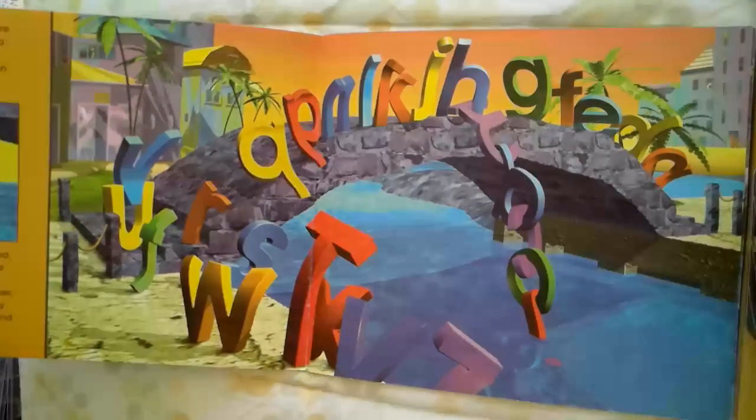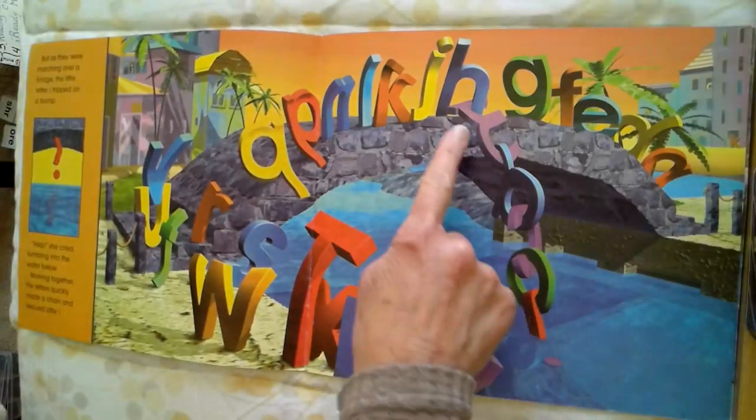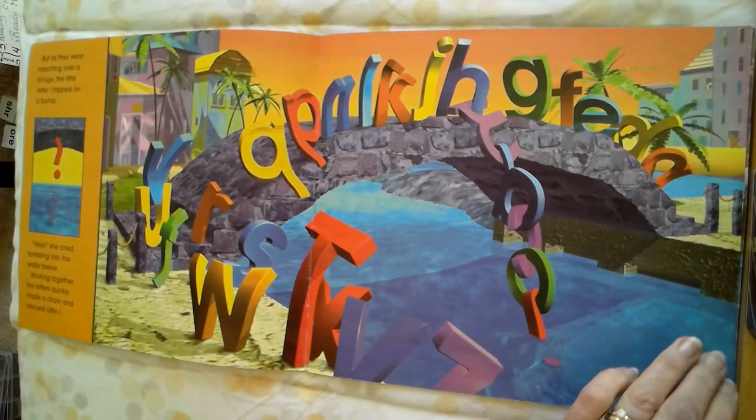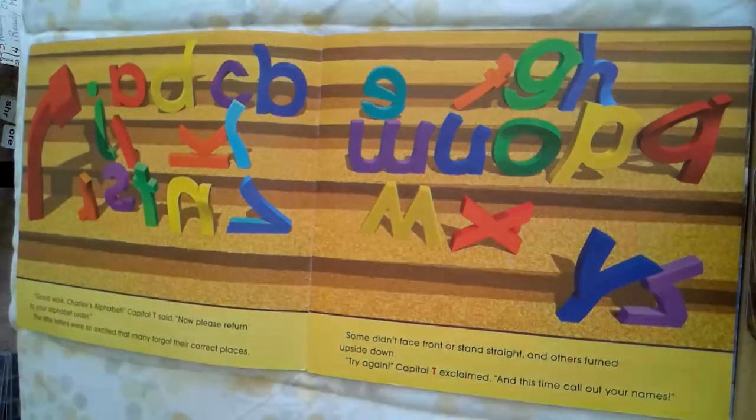But as they were marching over a bridge, the little letter I tripped on a bump. "Help!" she cried, tumbling into the water below. Working together, the letters quickly made a chain and rescued little I. They are working as a team. "Good work, Charlie's alphabet," capital T said. "Now please return to your alphabet order."